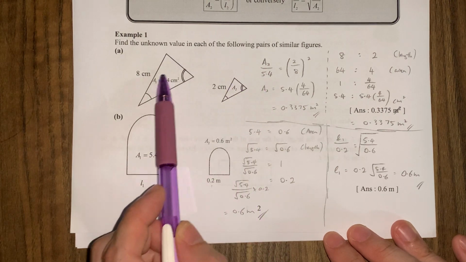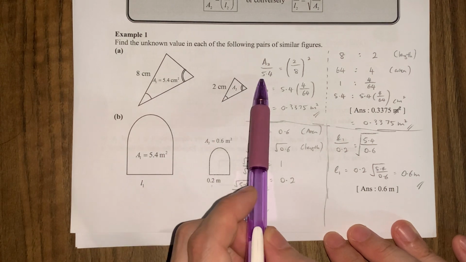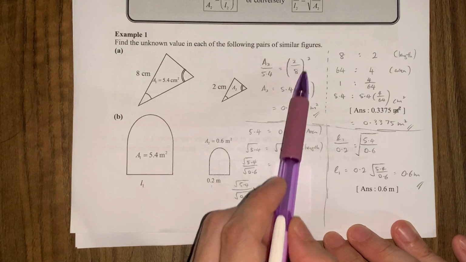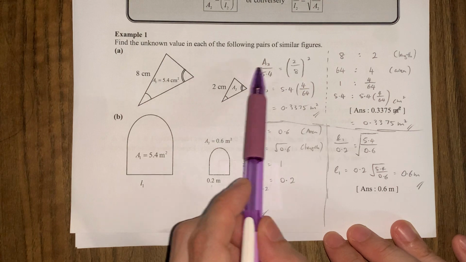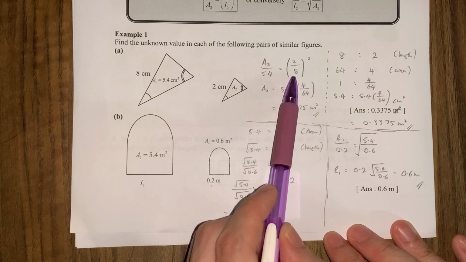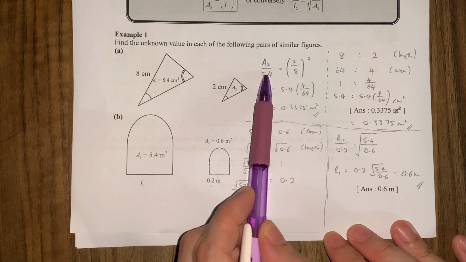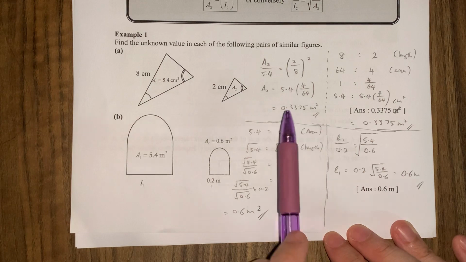And then you can see that this big area is 5.4, right? So that's why it's 5.4. So small over big, small over big. This is the length, this is the area. So when I square the length, it becomes equal. These two become equal. And then once I have it equal, I simply multiply the 5.4 over, and I'm solving for the big area, which is this answer.